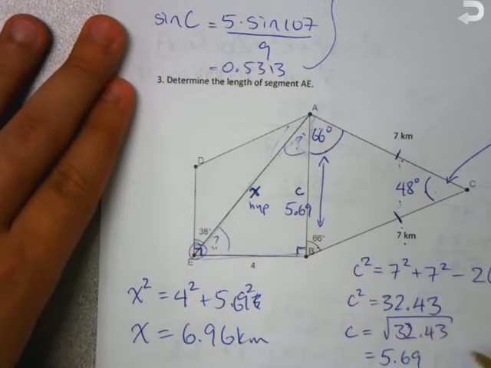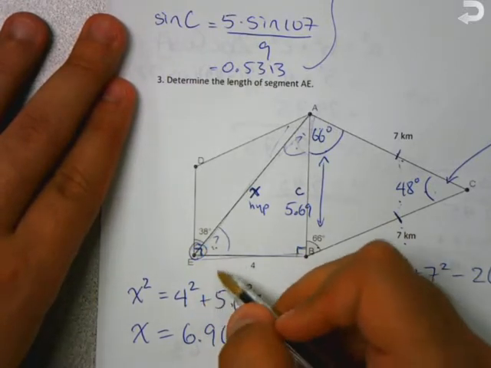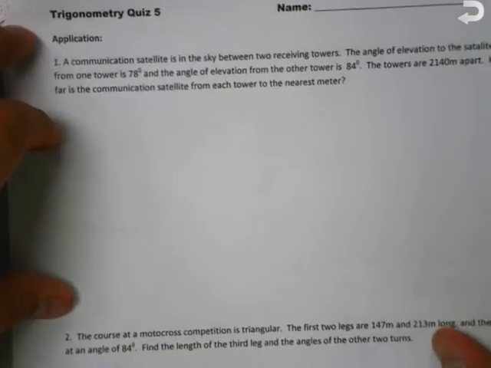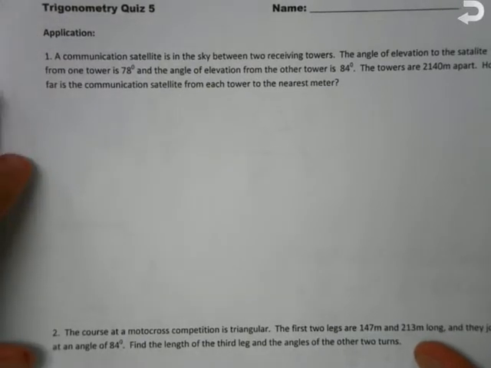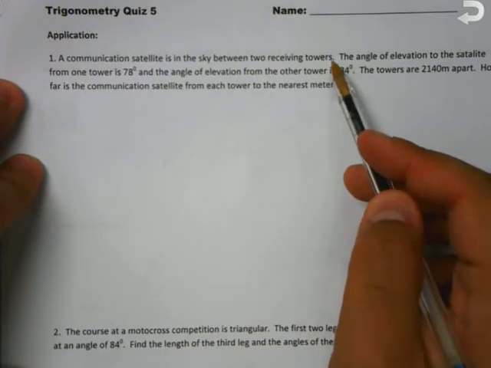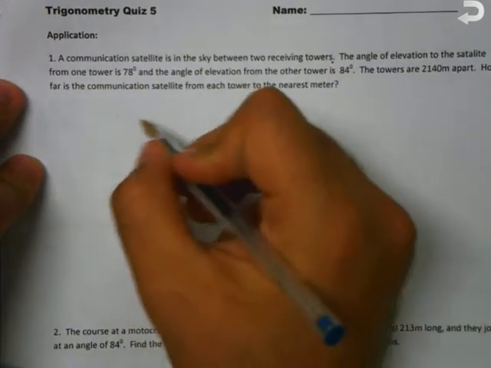Okay? Now, a lot of you might ask, why could we not just assume that this is a right angle triangle? And the answer is because this square wasn't in the diagram. If the square is not in the diagram, don't assume it's a right angle. Okay? All right. So let's look at the application questions.